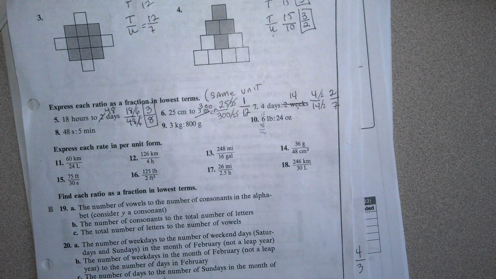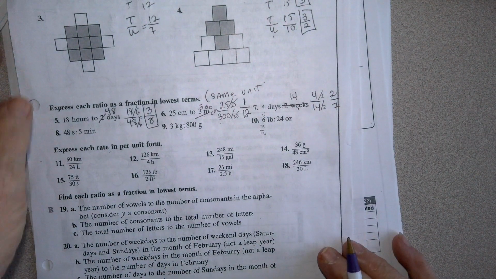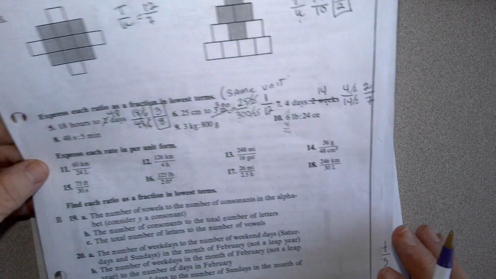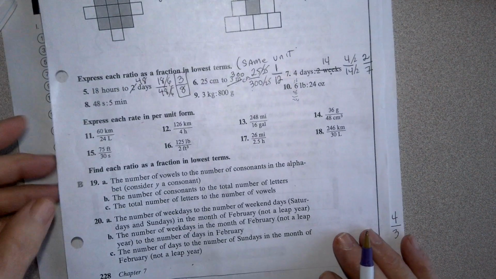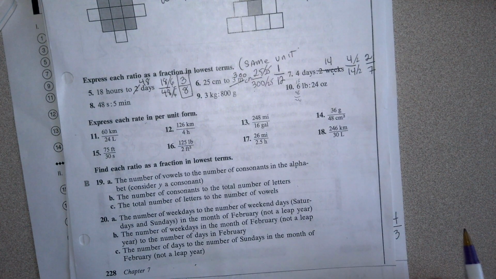Okay. And then this one, in fact, I'm sure of it, we're going to need another sheet of paper.